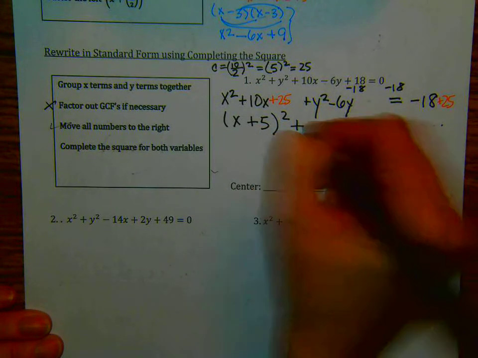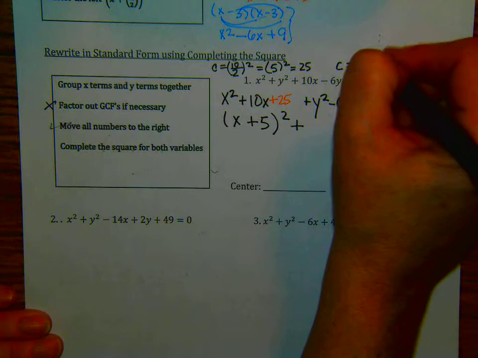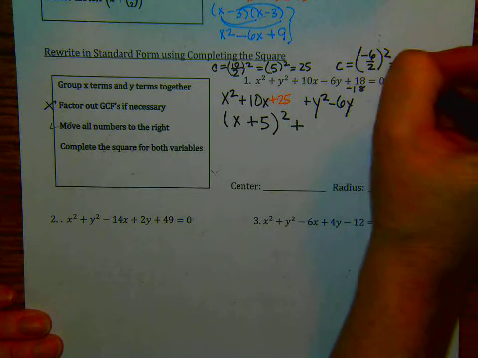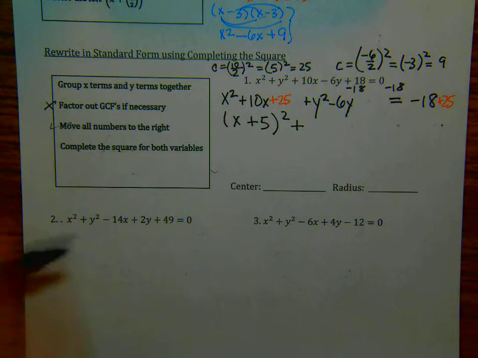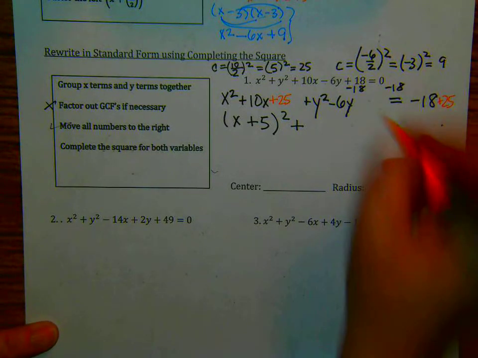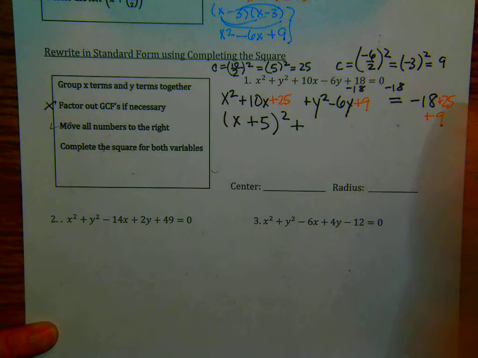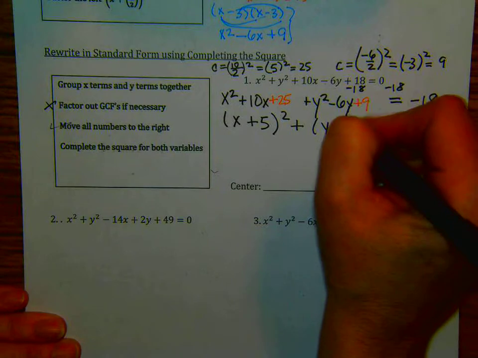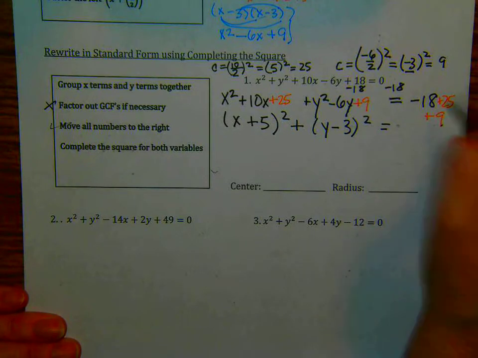Now, let's do the next one. What is the next c? C equals the b term, negative 6 over 2 squared, equals b over 2, negative 3 squared, equals negative 3 squared is positive 9. And this number is of course always going to be positive because it's always squared. Positive 9, if I add it to the left, I must add it to the right. So what does that leave me with for a binomial? Y minus 3, that was my b over 2 squared, equals, add all these together, negative 18 plus 25 gives me positive 7 plus 9 is 16.